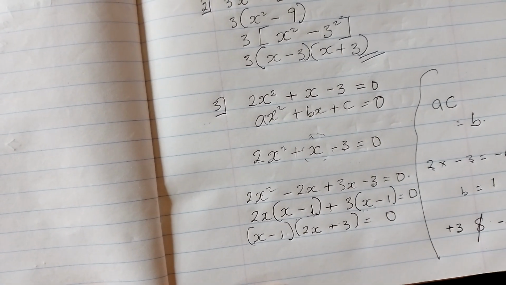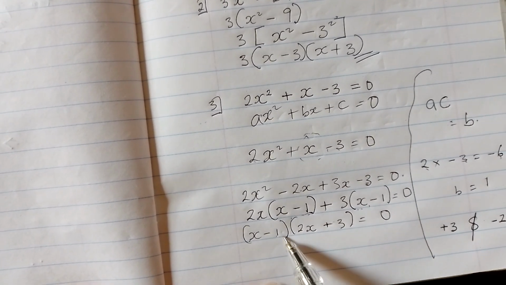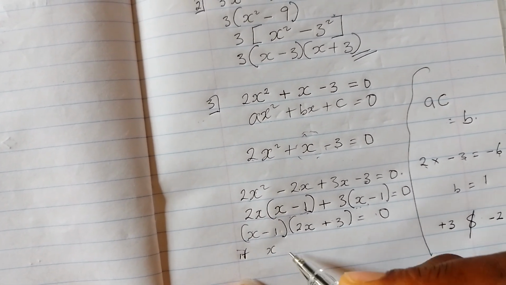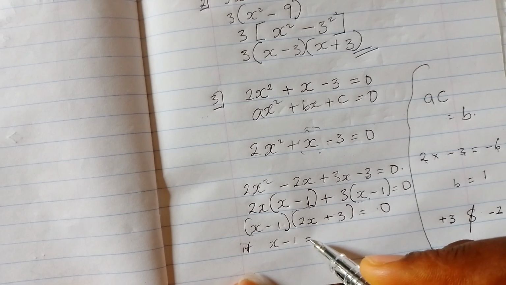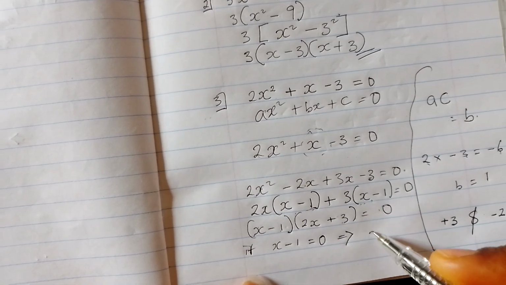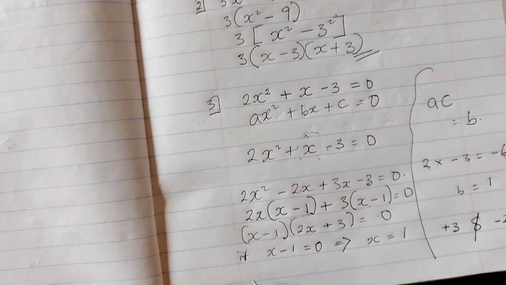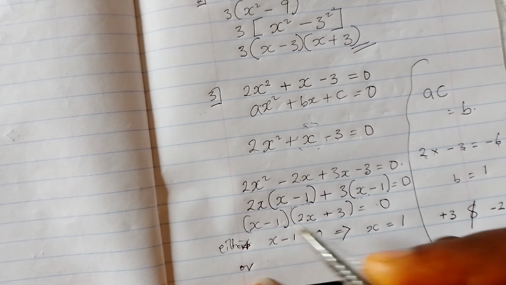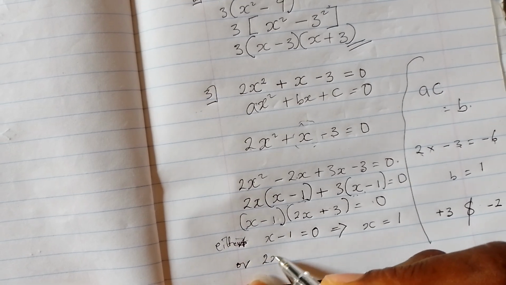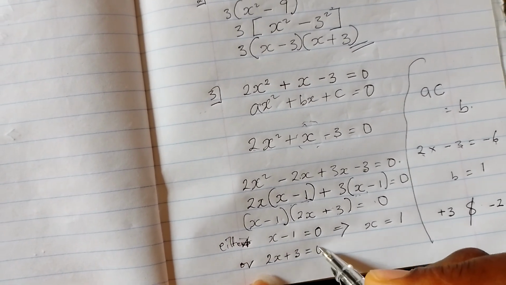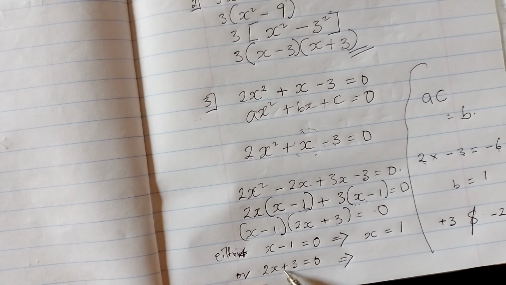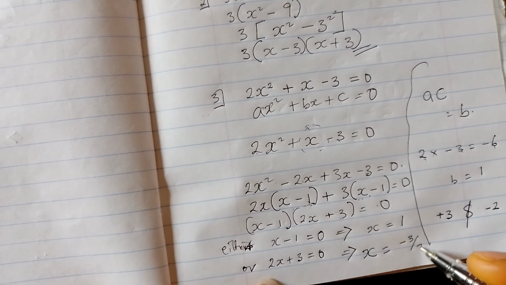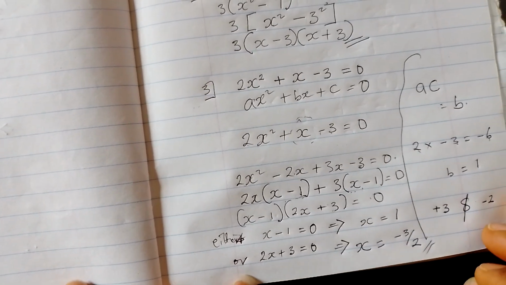When you have something of this kind, either this one is 0 or this one is 0. So if x minus 1 is equal to 0, this means that x is equal to 1. Or 2x plus 3 equals 0. In that case, if you solve this, you find out that x is equal to negative 3 over 2. So that's how this one is done.